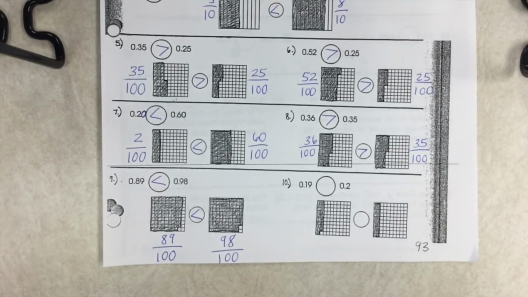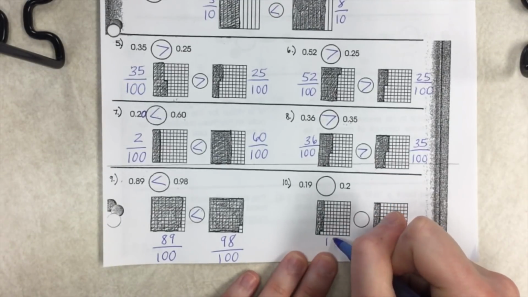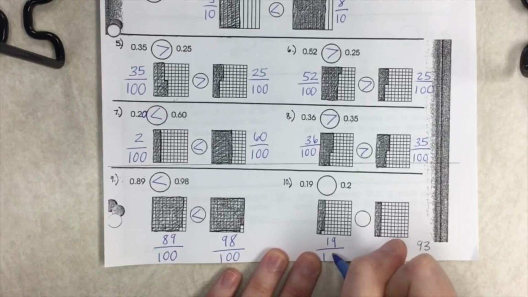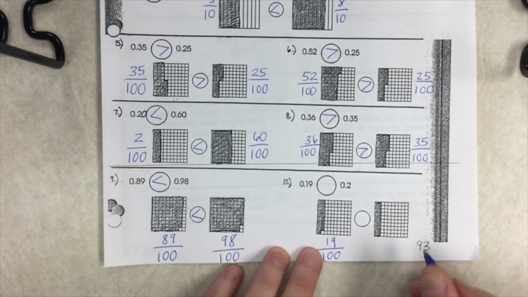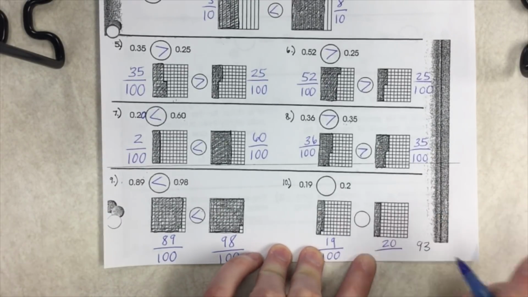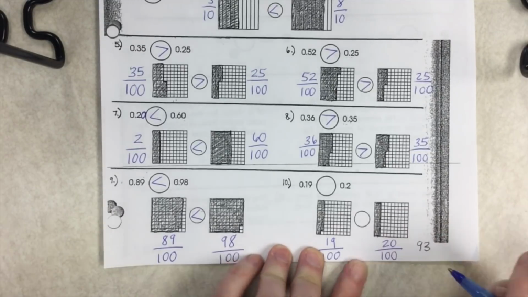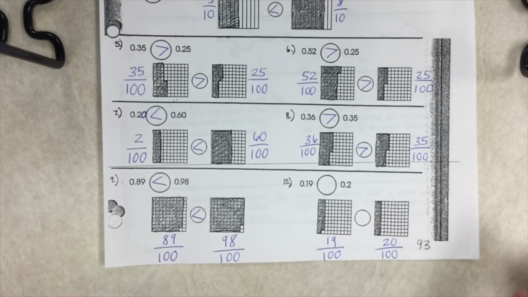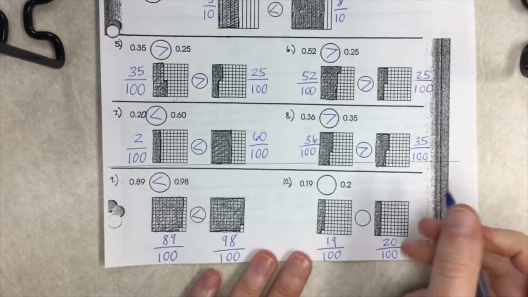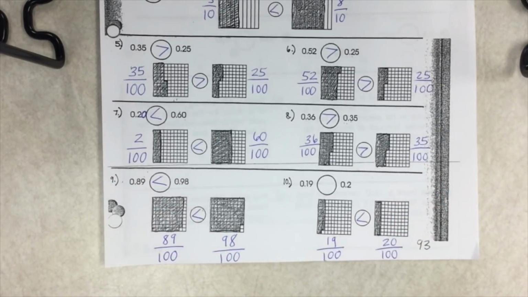All right, one more. Over here, I have 19 shaded parts out of 100 equal parts. And over here, I have 20 shaded parts out of 100 total parts. I can see my 20. I have one more shaded in, so this one is going to be bigger.